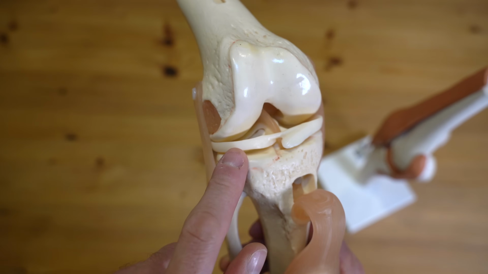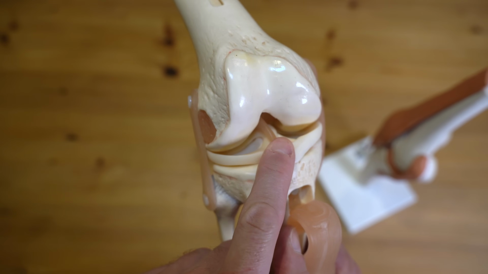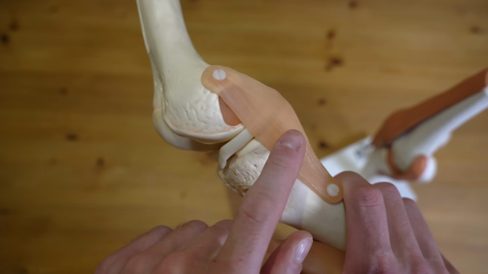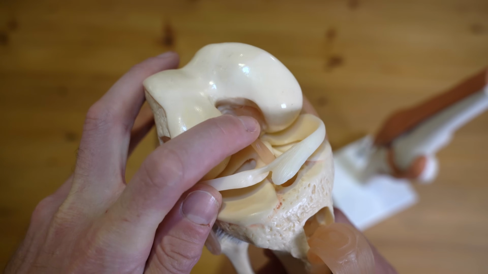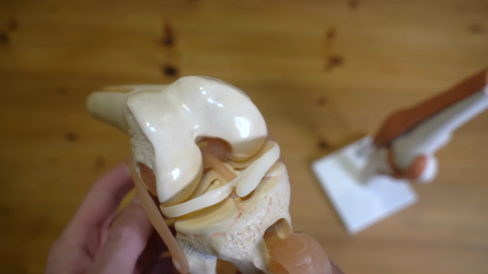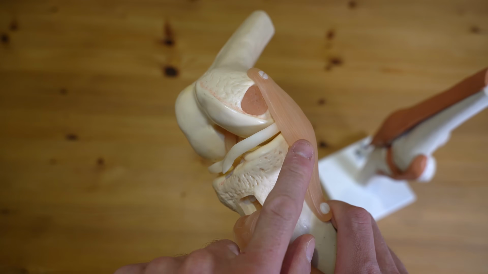So we've said that the menisci helps stabilise the joint and the transverse ligament helps anchor the menisci here. But there's 4 other structures, the ligaments around the knee, that help to increase that stabilisation of the joint, along with the muscles as well. We've got 2 on the outside, the lateral and medial collateral.